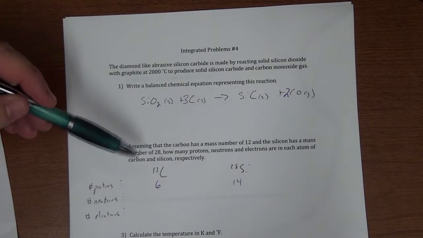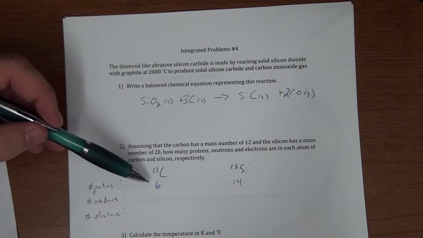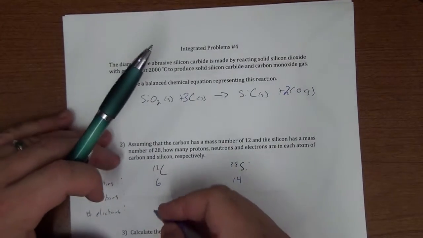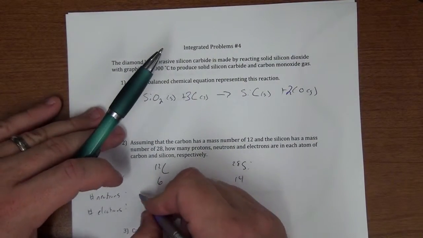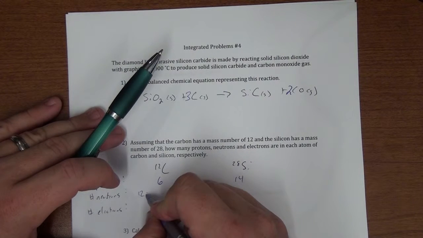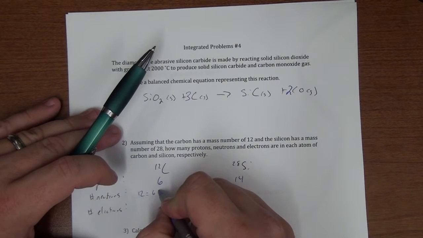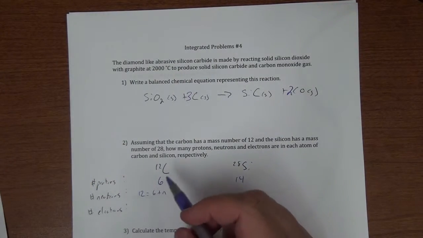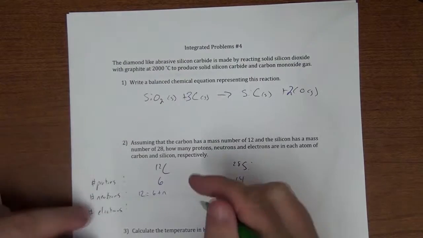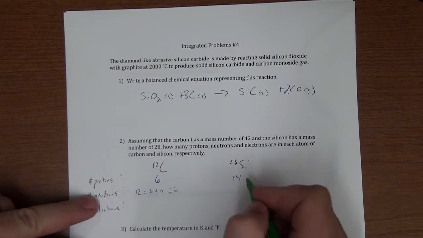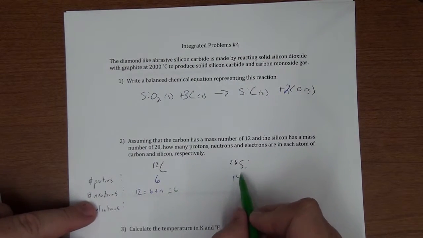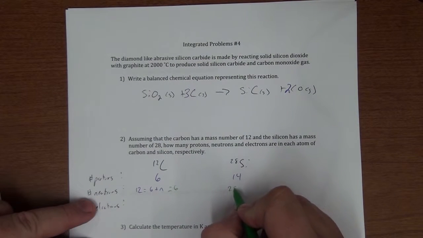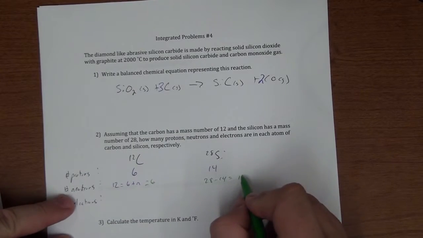The mass number, remember, tells us the number of protons plus the number of neutrons. So our mass number, 12, has to equal the number of protons plus the number of neutrons. So we take 12 minus 6, so this is equal to 6. Again here, 28 has to be 14 plus the number of neutrons, so it's going to be 28 minus 14, which is equal to 14.